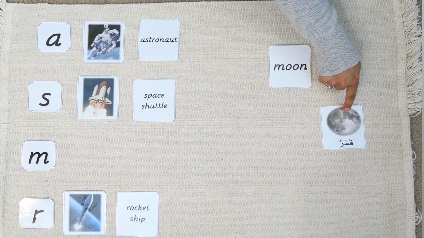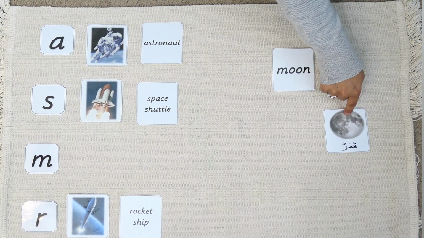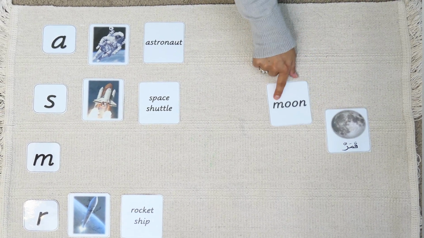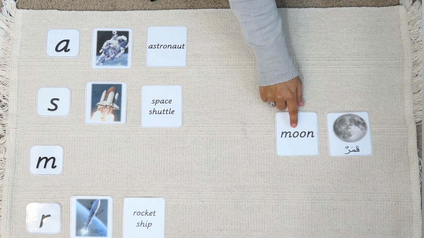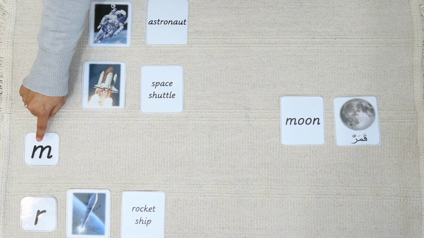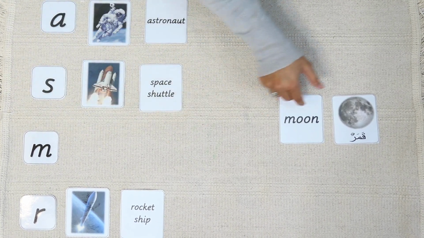This is the moon. That's right. And this says moon. What is the first sound you hear in the word moon? Moon. That's right. This says M for moon.